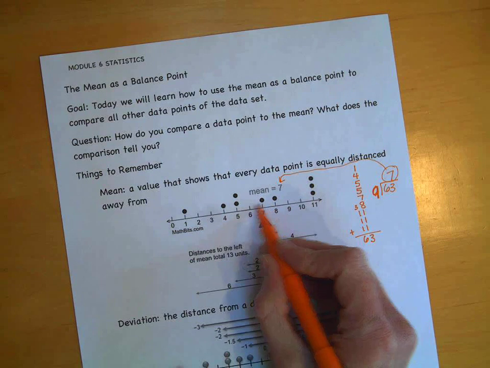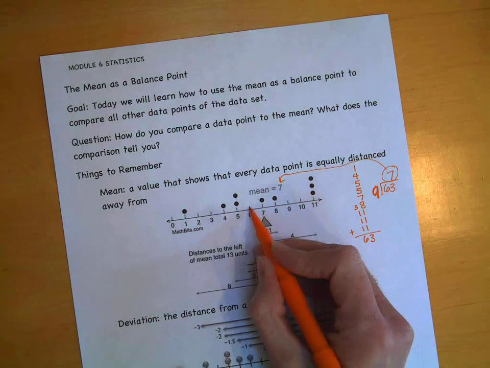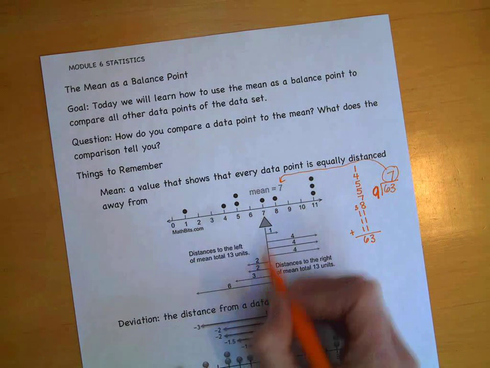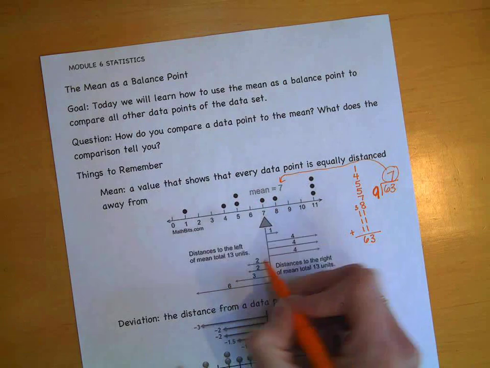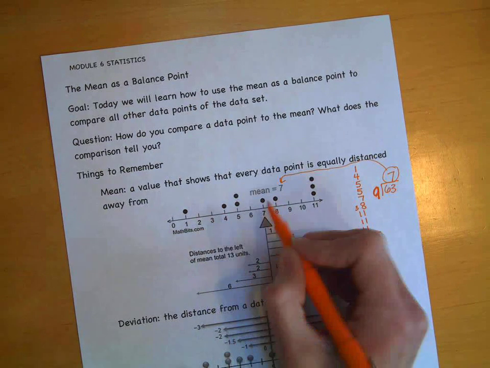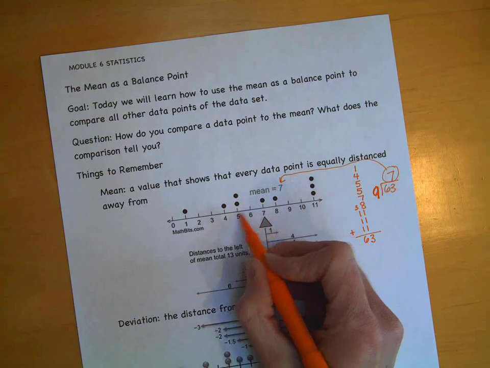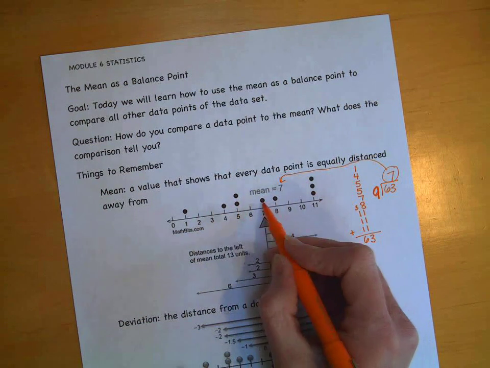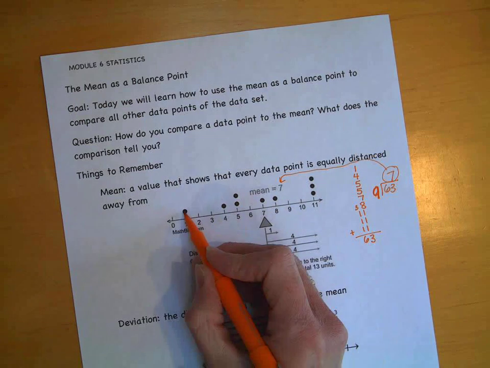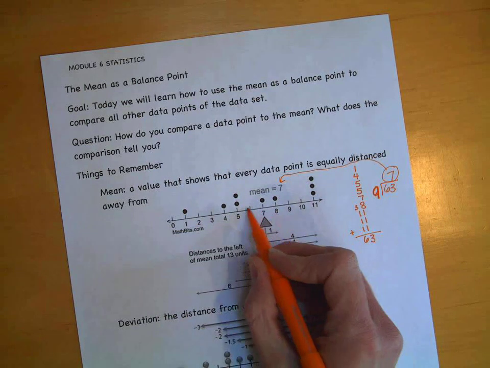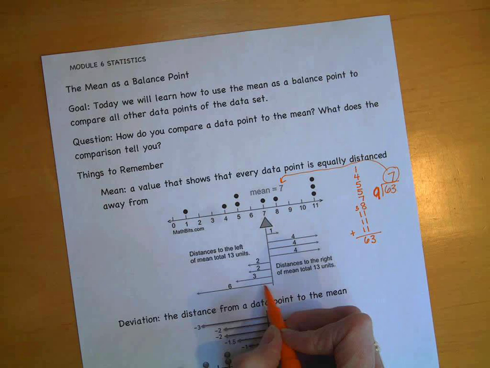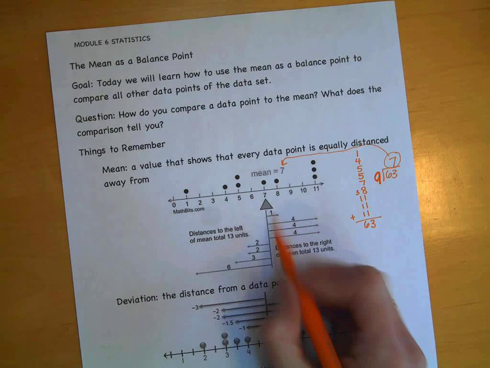Now let's go on the other side. To go from the mean to this dot, you're going 2 hops away. So that's where that 2 comes from. To go from the mean to this dot, you're going 2 hops away. To go from the mean to this dot, you're going 3 hops. Count them, 1, 2, 3 hops away. And to go from this dot all the way over to this dot, you're going 1, 2, 3, 4, 5, 6 hops away.